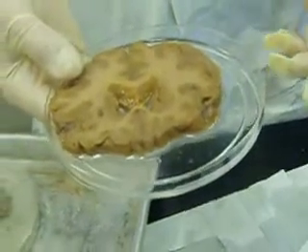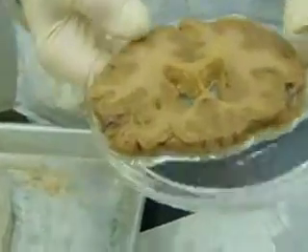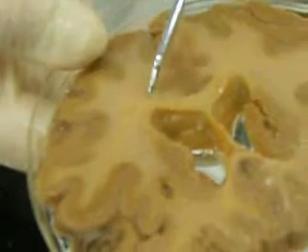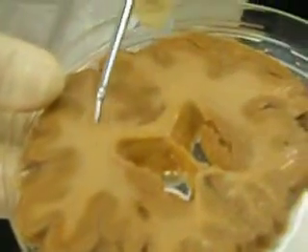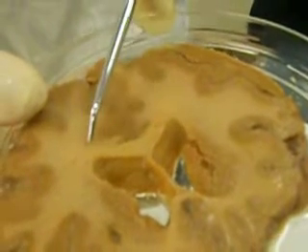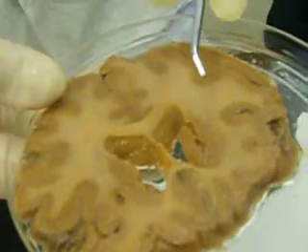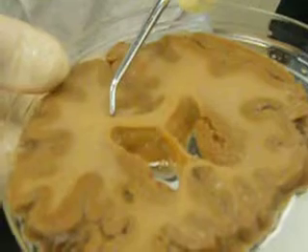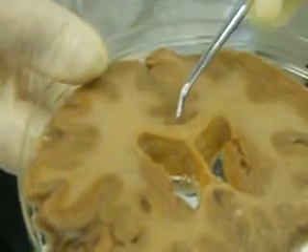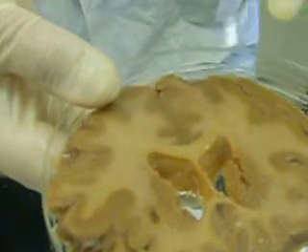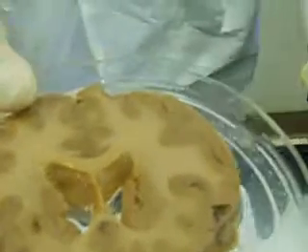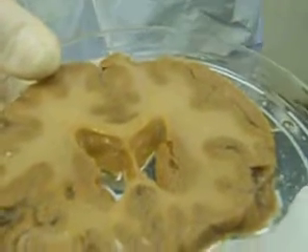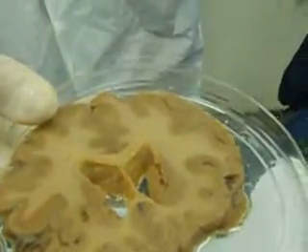Now, what is this? Is it the forceps minor? Is that the body of the corpus callosum? Correct. Because this is a coronal section, the forceps minor is a horizontal horseshoe. So you can't see that horizontal horseshoe of the forceps minor unless you're looking at a horizontal section.